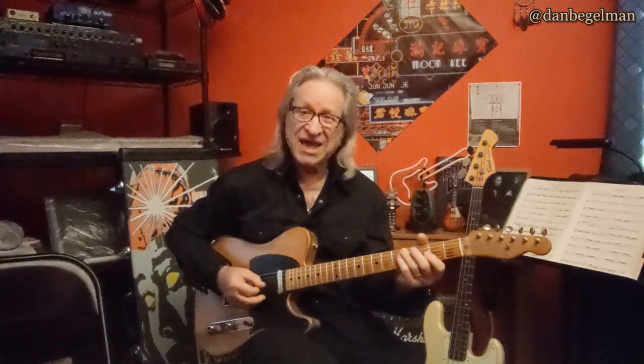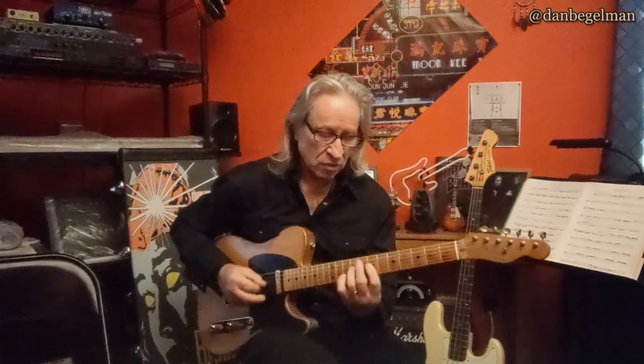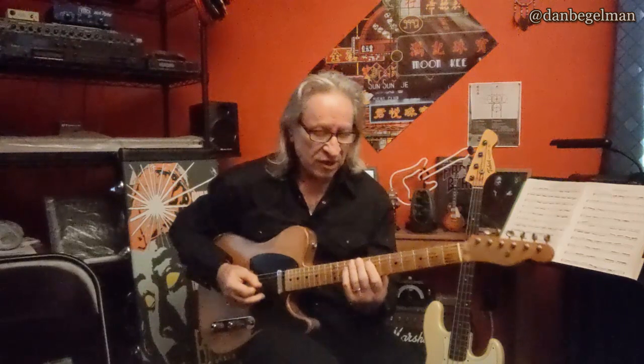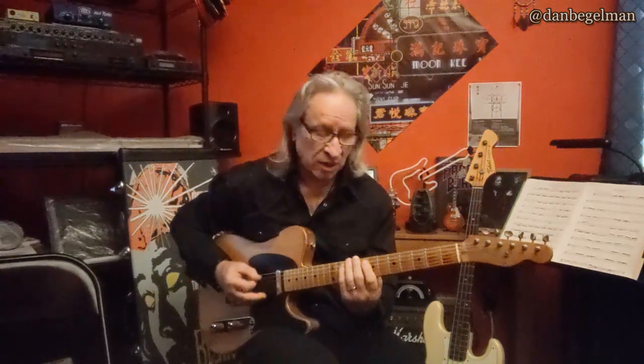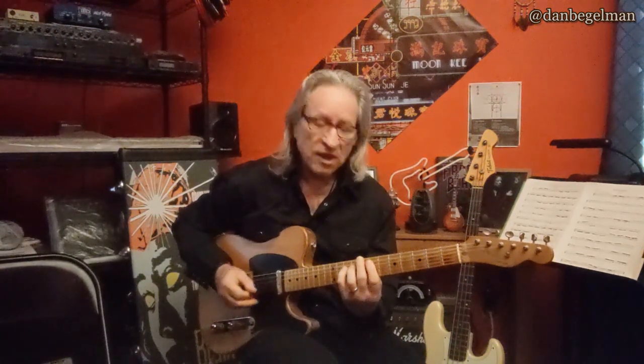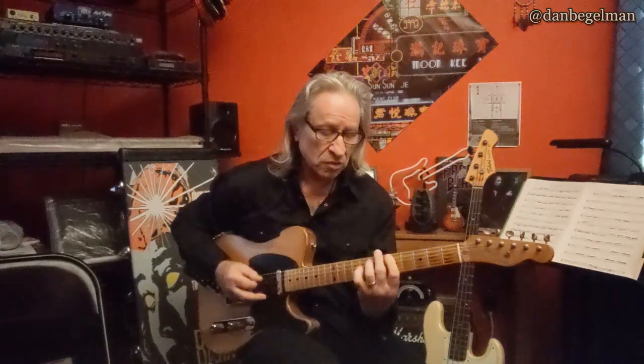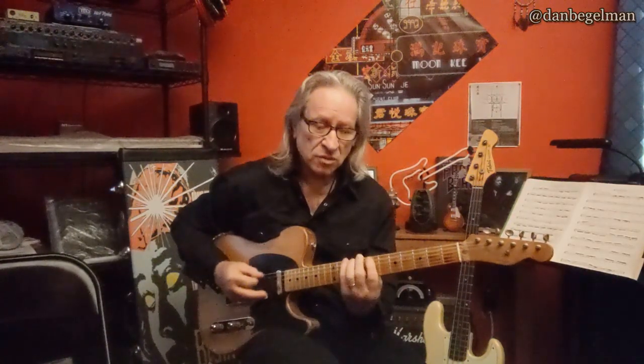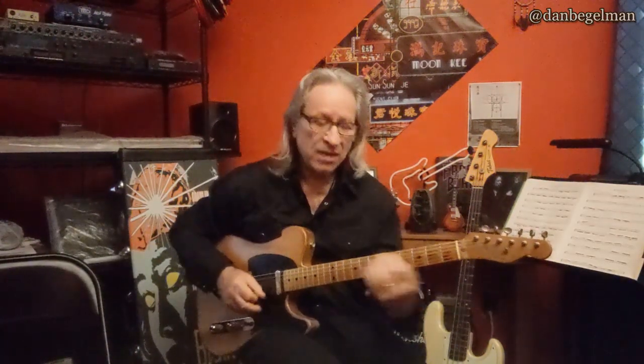C, D, E, F, G, A, B, C. If I start on the sixth tone of the C scale, which is A, and play also all natural notes, A, B, C, D, E, F, G, A, I have now an A Aeolian mode or an A natural minor scale. Here's C to C, C major scale. Here's A natural minor, C major, A minor.